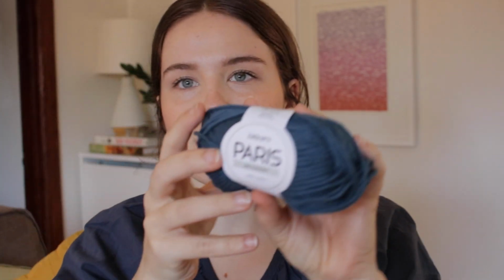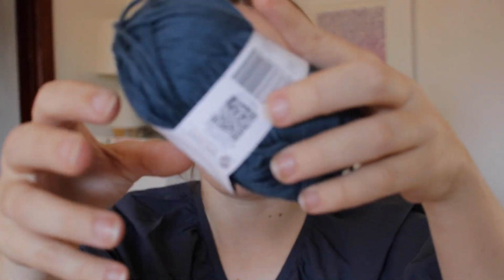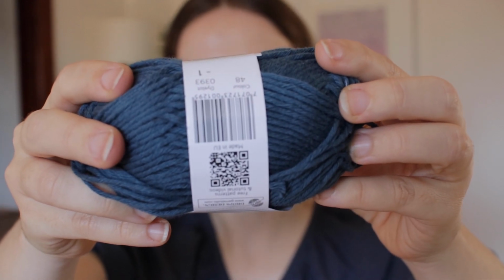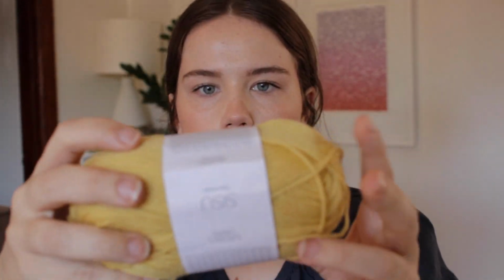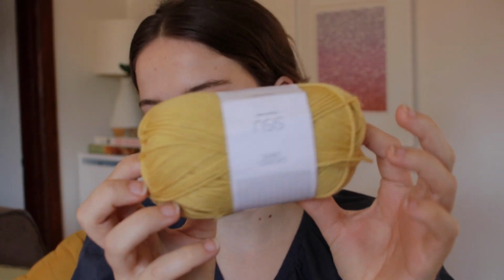This is the Retrosaria Baroa. This has a recommended gauge of 18 to 20 stitches. This is Drops Paris, which is like a worsted weight yarn, and it has a recommended gauge of 17 stitches. This is a fingering weight yarn from Snefnug Sisu. It has a 27 stitch recommended gauge. So that's another way to kind of tell. If I'm looking at this pattern and it's telling me I need 21 stitches for gauge, I can look for a yarn that has a similar gauge to that.